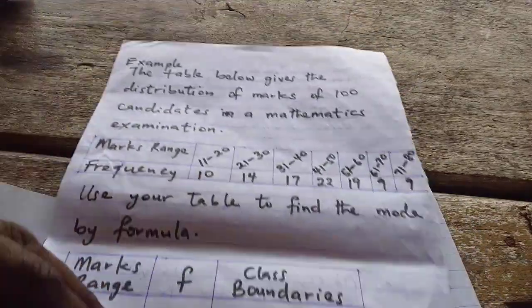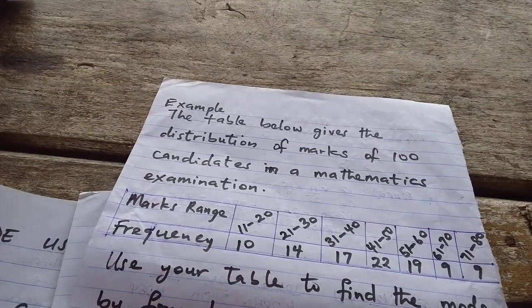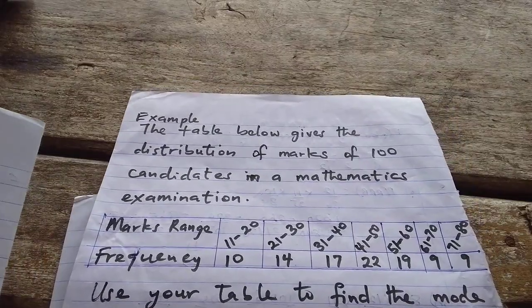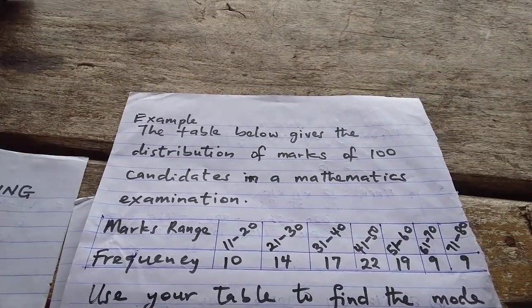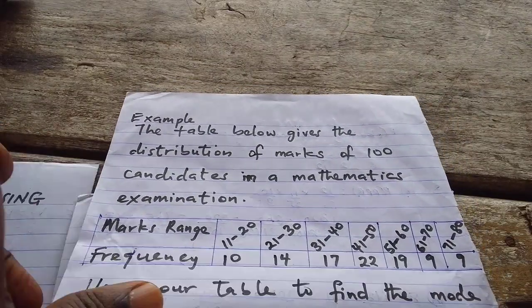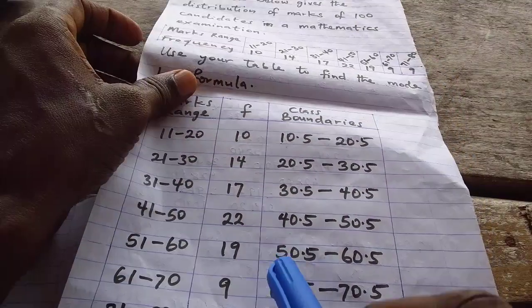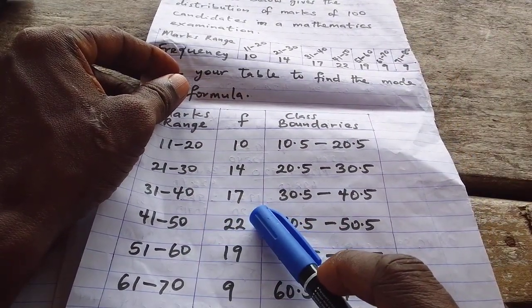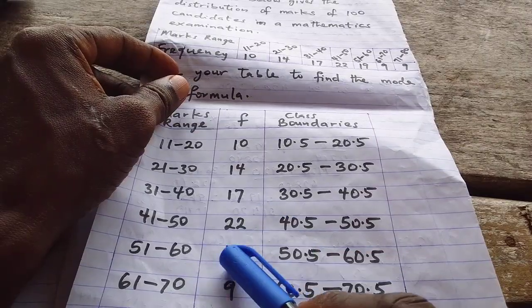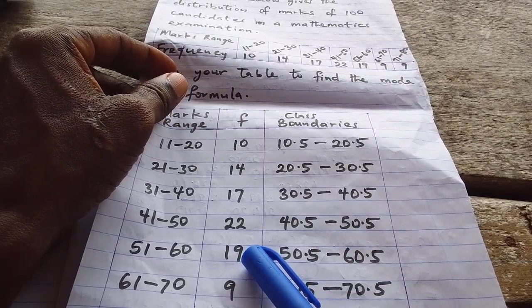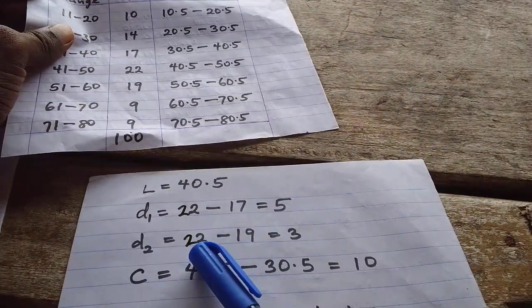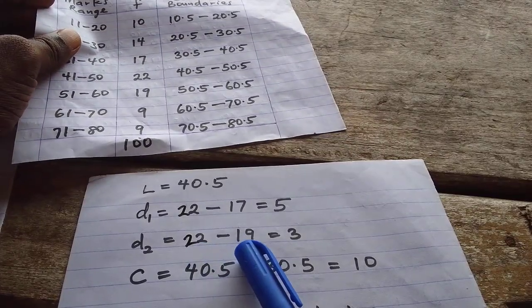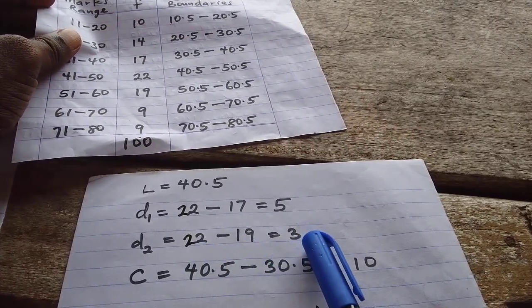Likewise, our D2. Our D2 is frequency of the modal class minus frequency of the class immediately after the modal class. You realize that the frequency of the modal class is 22. The frequency of the class after it is what? 19. So our D2 will now represent what? We will now say 22 minus 19, which gives us 3.